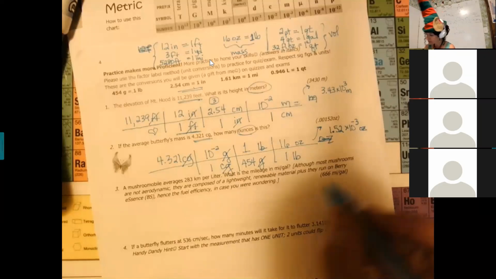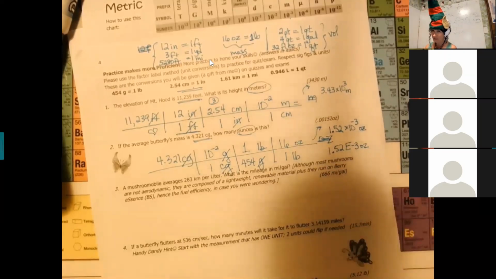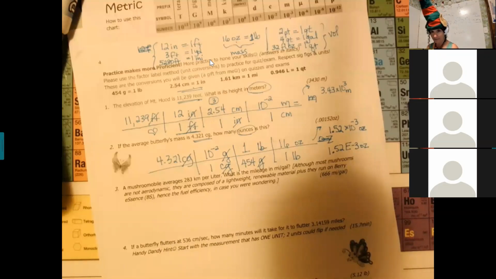I also wanted to mention, you can write it as 1.52, capital E, negative 3 ounces. You're not going to see me do that. Sometimes I do, actually, when I'm writing something and don't have space. Little e means something different, but some of you are at higher math levels and you like the capital E. That's great. I know what that means.